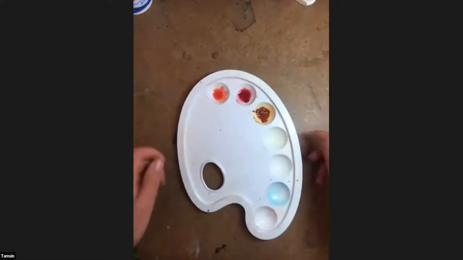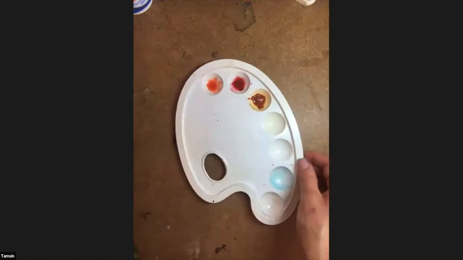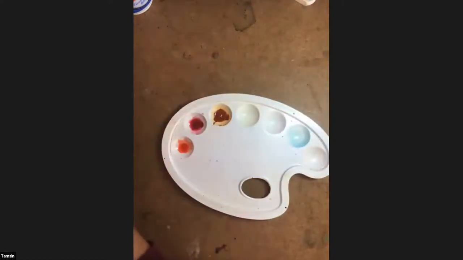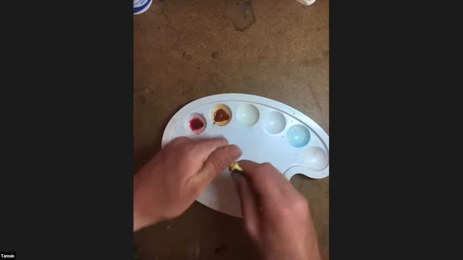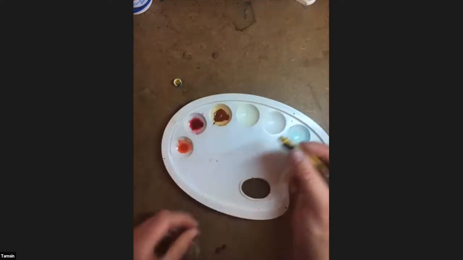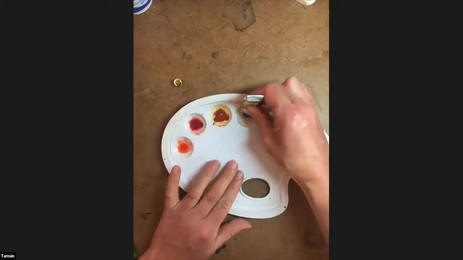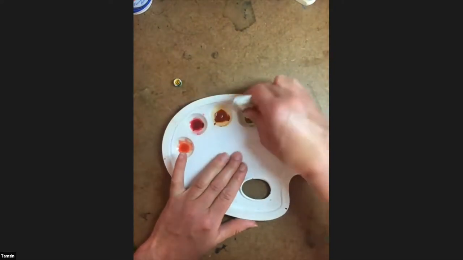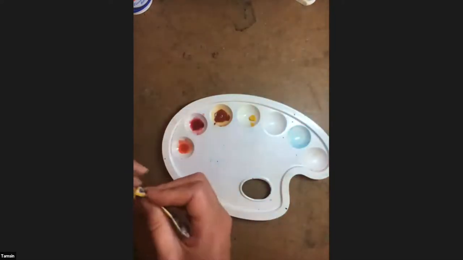So here's my palette, and the colours I'm going to be using are, so this is quite an orangey yellow. If you have watercolours, it's called cadmium yellow. So I'm just going to squeeze a little bit of that into my palette.